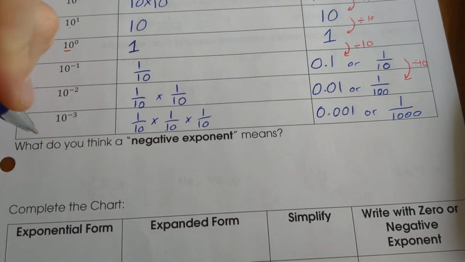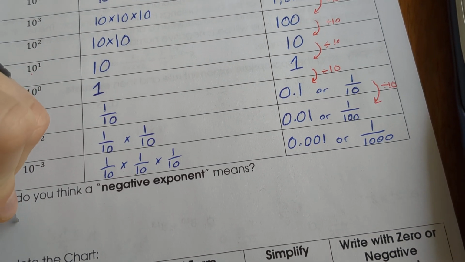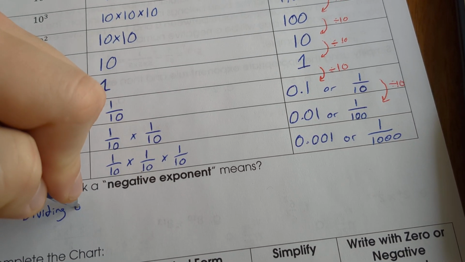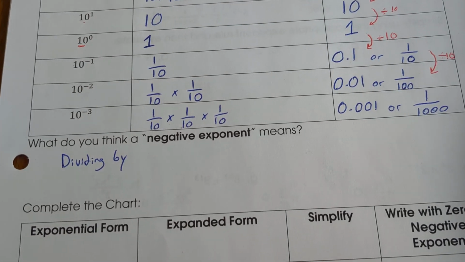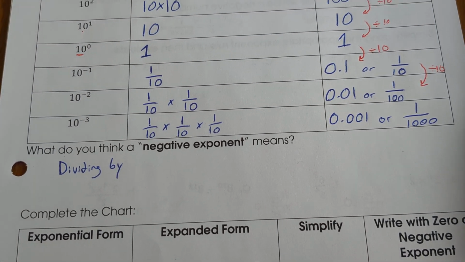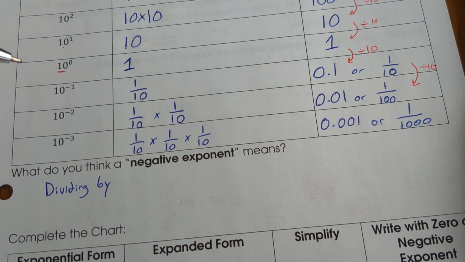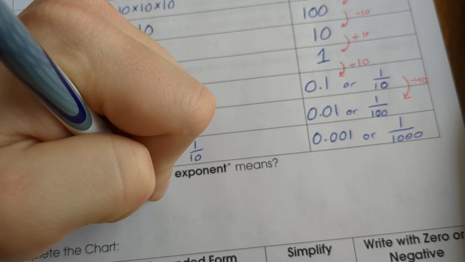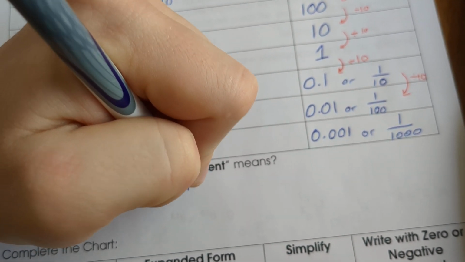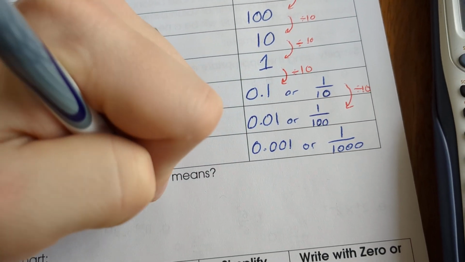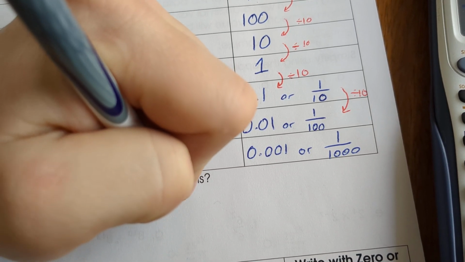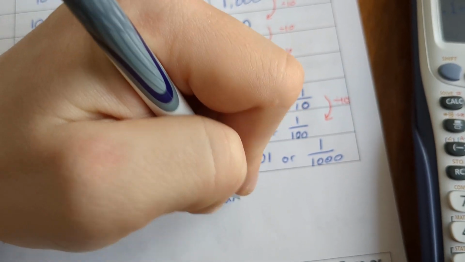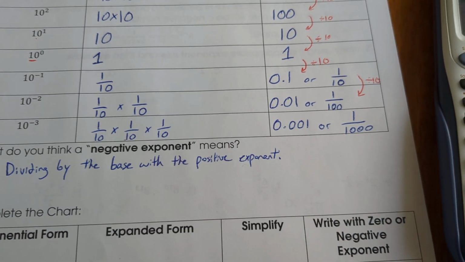And how we can make sense of this a little bit is we can say it means that we are dividing by the base with the positive exponent. Okay, dividing by the base with the positive exponent.